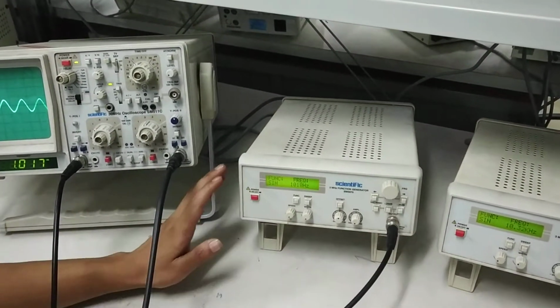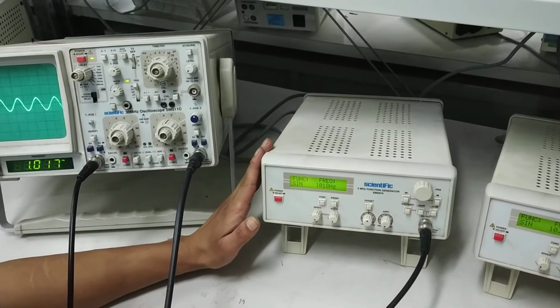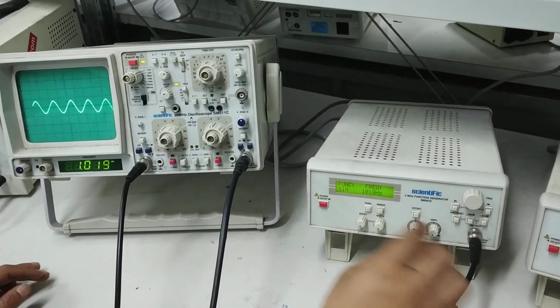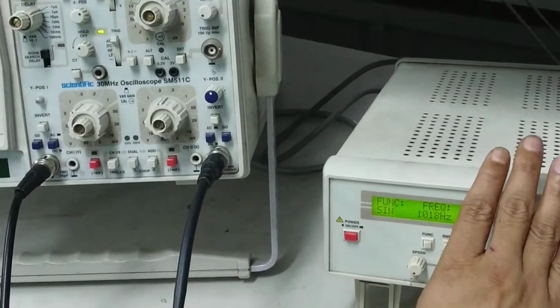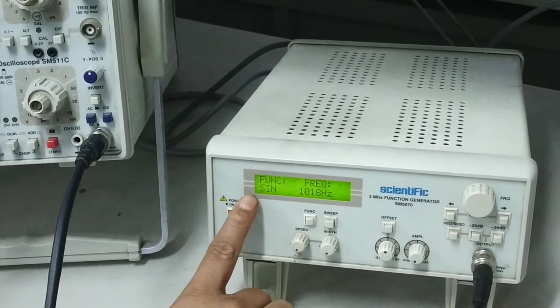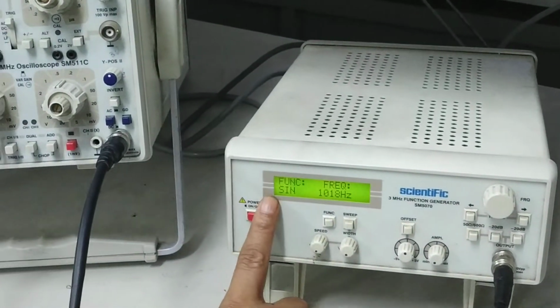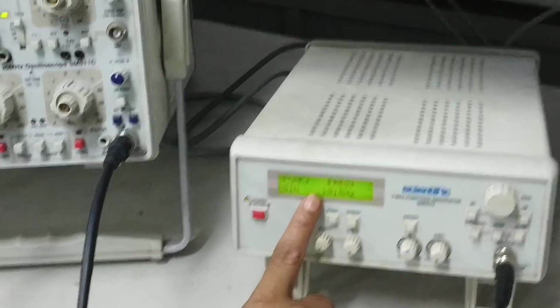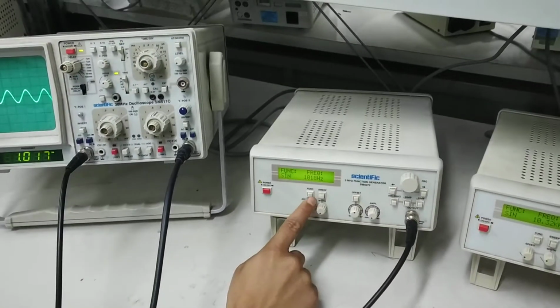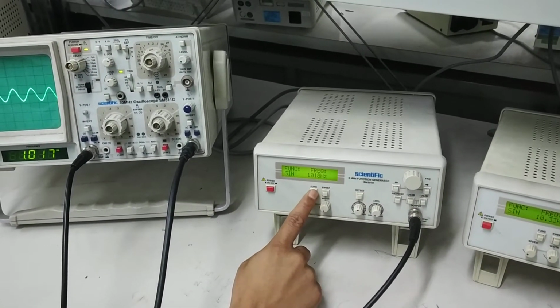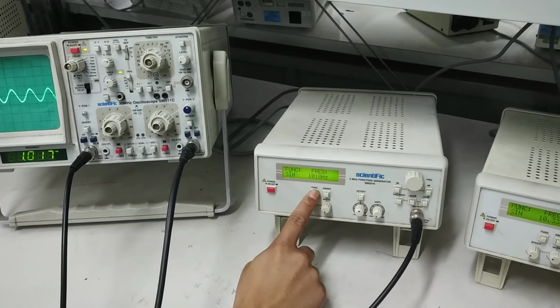Now we'll study the basic switches of this function generator. This function generator will generate a signal. As you can see, this one is giving a sine signal with a frequency of 1 kHz. Now this function button, if you press it, will change this signal to triangular.